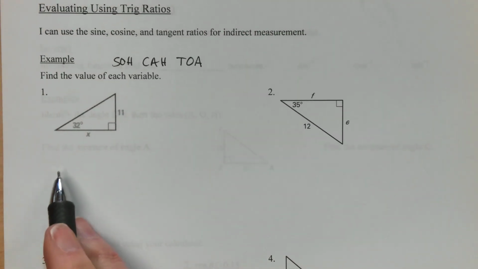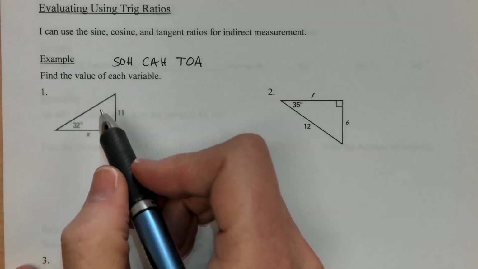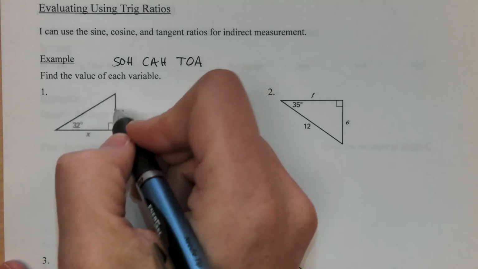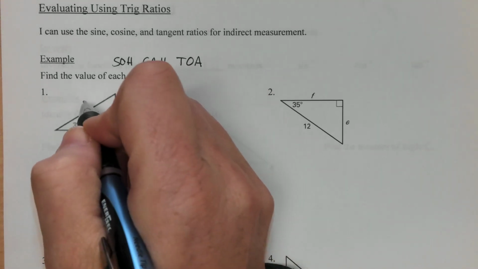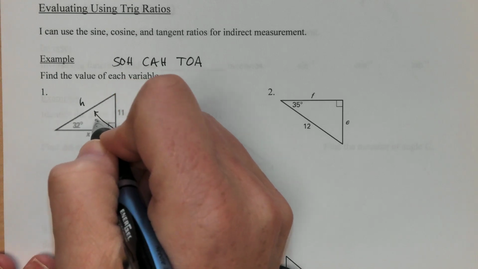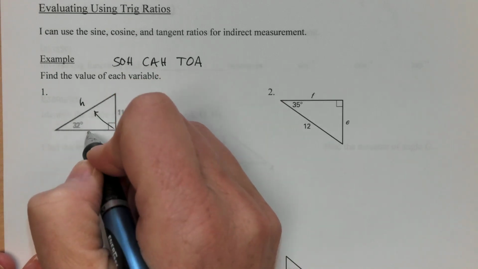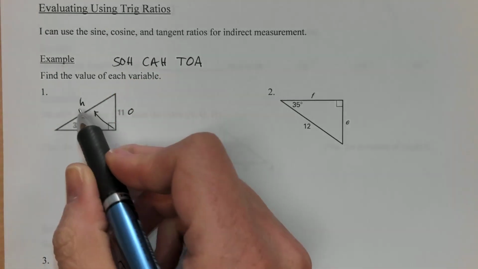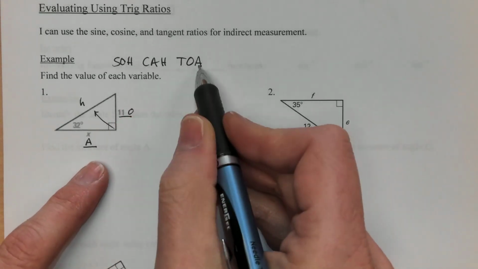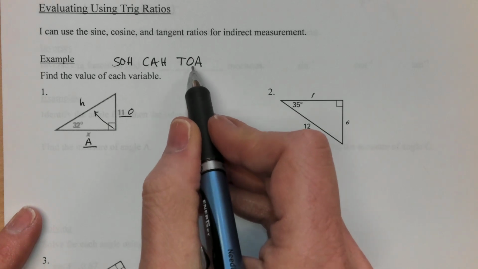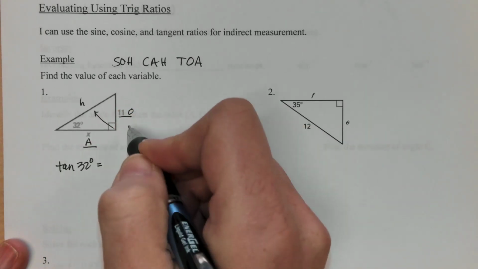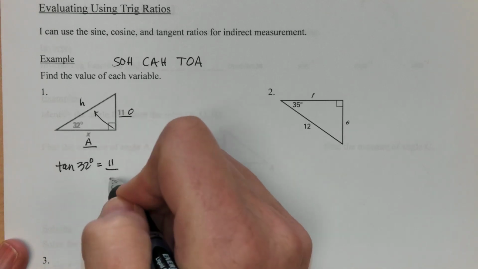So our first problem here, we're going to solve for x. And again, just like the previous lesson, we want to identify everything we have in the picture. So across from 90 is always hypotenuse. You can label that right away. Across from the angle would be opposite, and right next to it would be adjacent. So out of the three, I have an O and I have an A. So who I'm going to use is going to be tangent. That's the only one with an O and an A. So I'm going to say tangent of 32 equals opposite over adjacent.